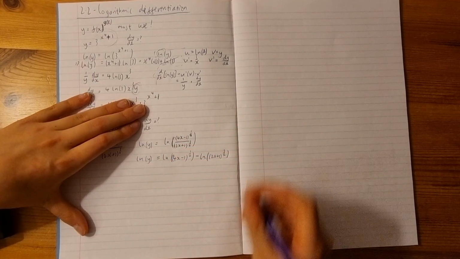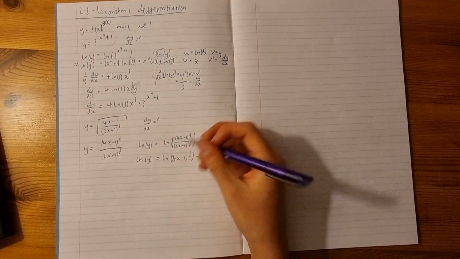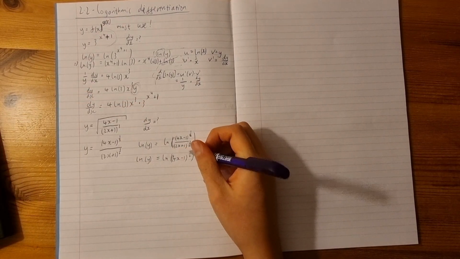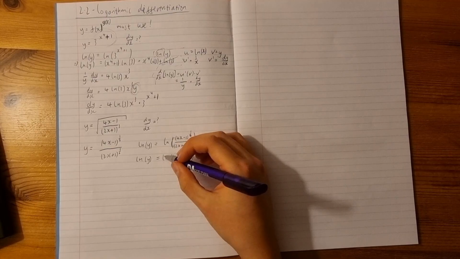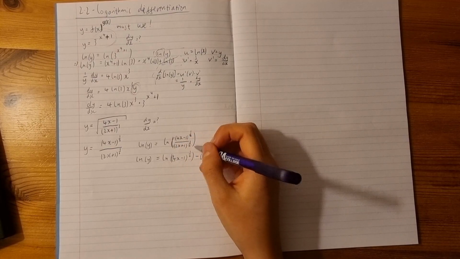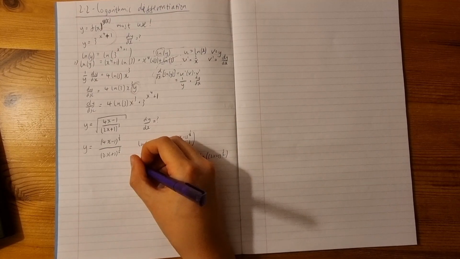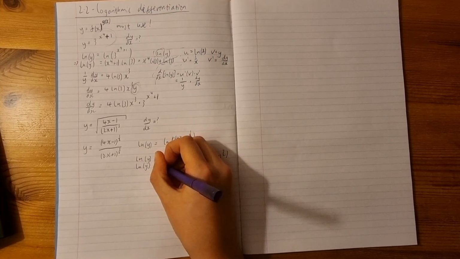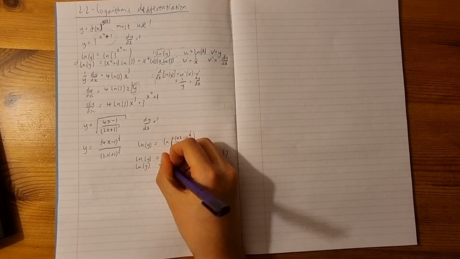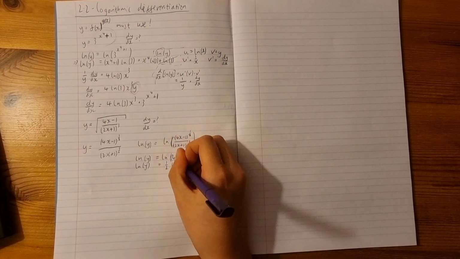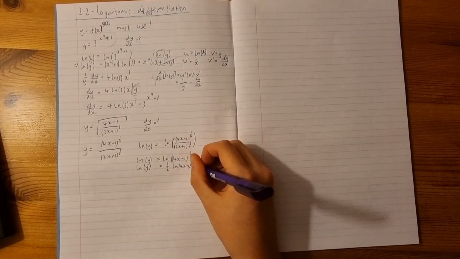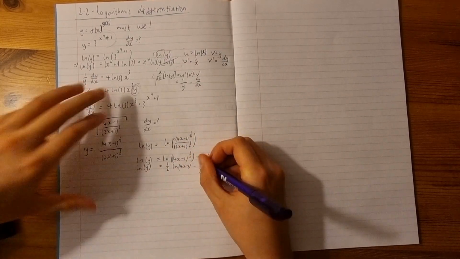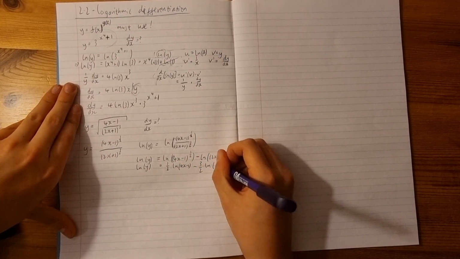But that's not all, because the logarithm of a to the power of b is equal to b times the logarithm of a. So this means that ln of y is equal to, we can put this power here, 1/2 ln of 4x minus 1 minus 3 over 2 ln of 2x plus 1.